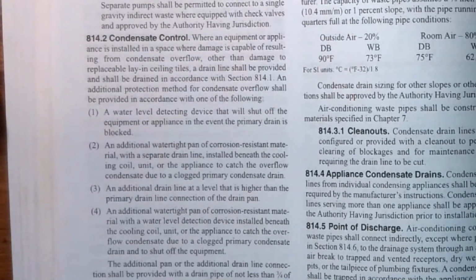A water level detecting device that will shut off the equipment or appliance in the event the primary drain is blocked. So now you have this evaporating coil, and it's condensing, and it's going into a drip pan inside the unit. And then you have a primary drain, and you have an overflow. Or you put in this kill switch. So it's this normally closed switch, and as the water level hits it, it opens and shuts off the system. So it trips the system.